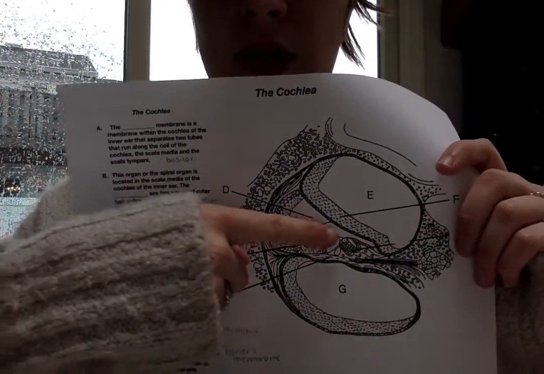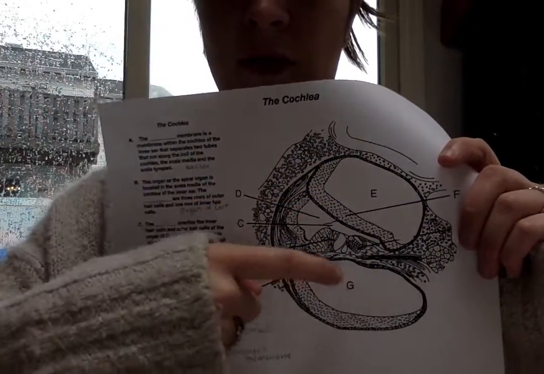D, the blank is between the scala vestibuli and the scala tympani, filled with endolymph and houses the organ of Corti. This is the scala media, which, as we know, the scala media is the center between the 3.